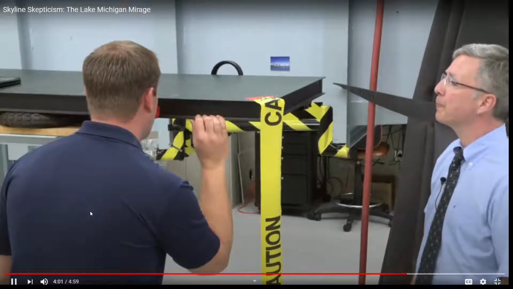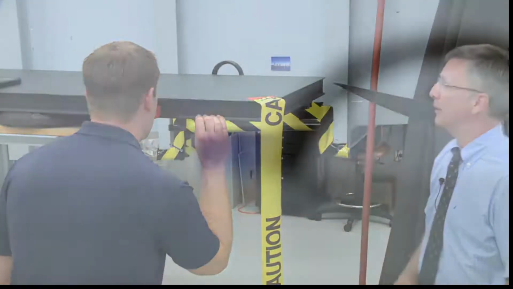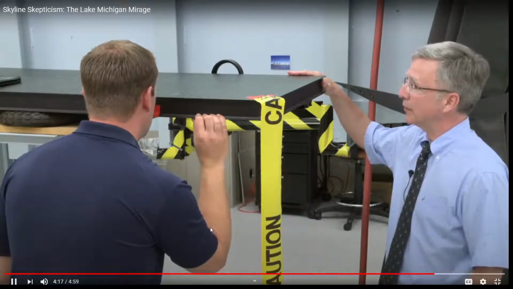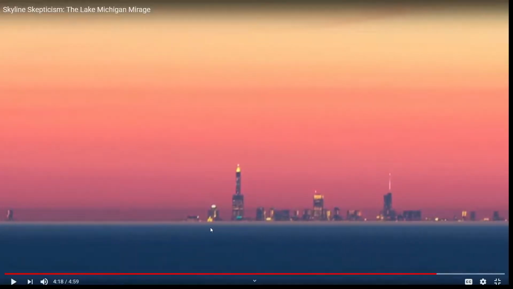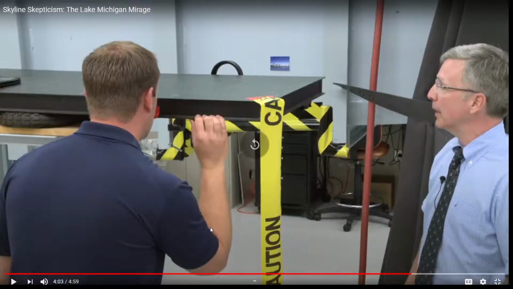The atmosphere really is acting like a lens. Yes. So this is, if anything, definitely a demonstration that refraction displaces the image, and where you think the image is is not where it actually is. So you can clearly see that the skyline appears higher up due to refraction.